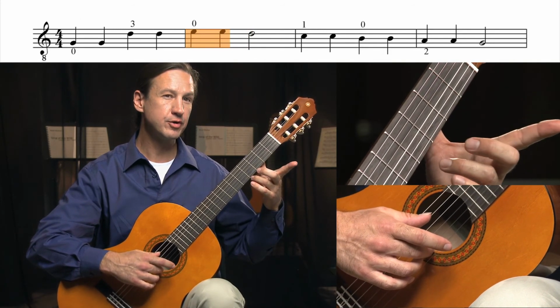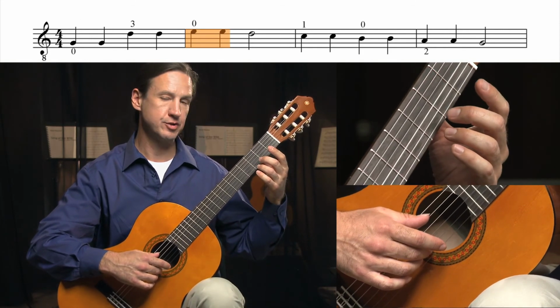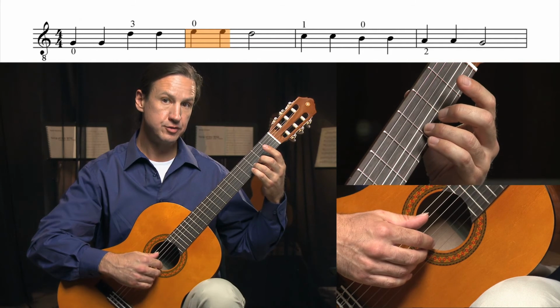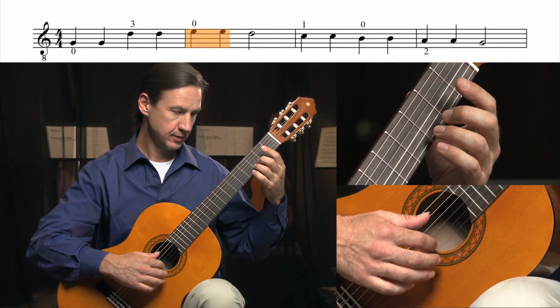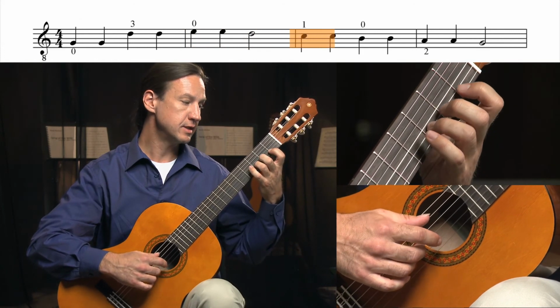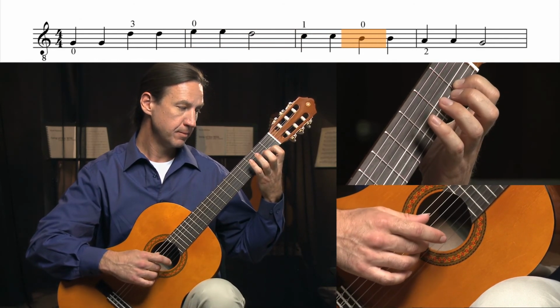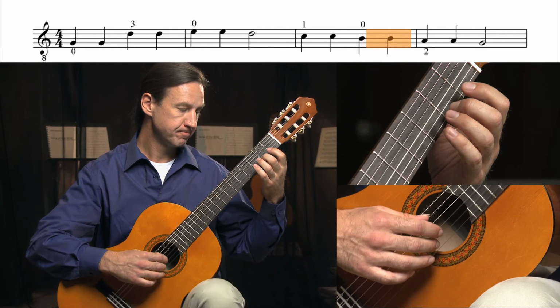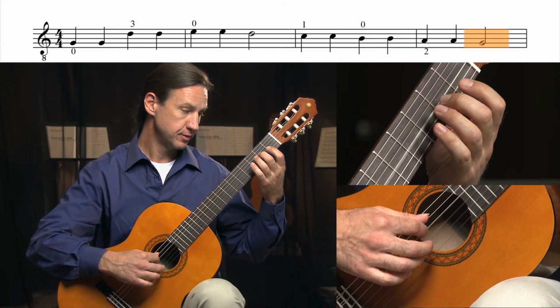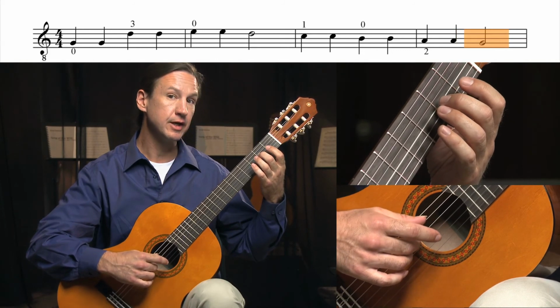Good, and now even harder, we're only going to repeat each note 2 times. Here we go. 1, 2, E note. D. C. B. A. And G. Back up. G again.